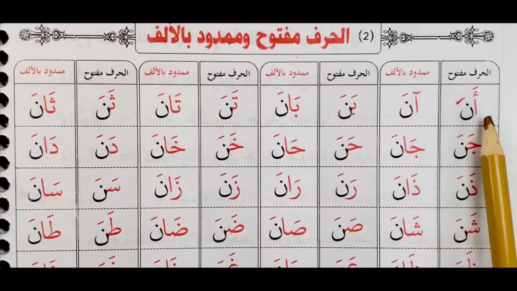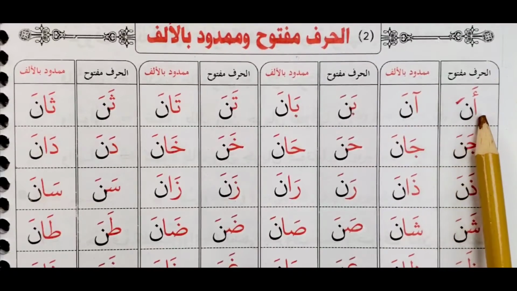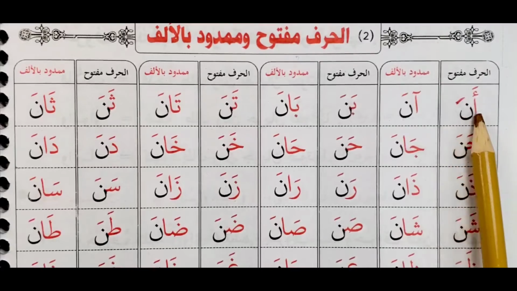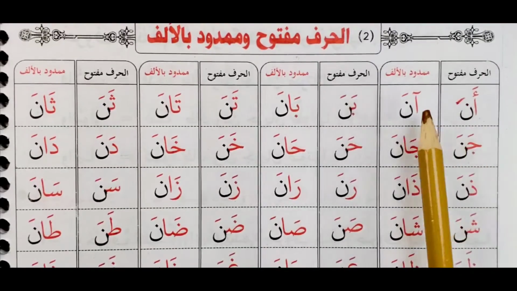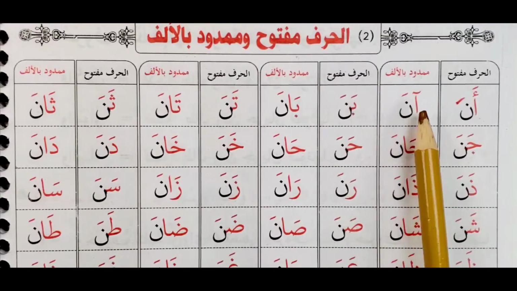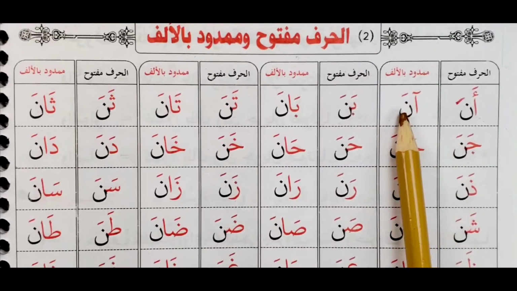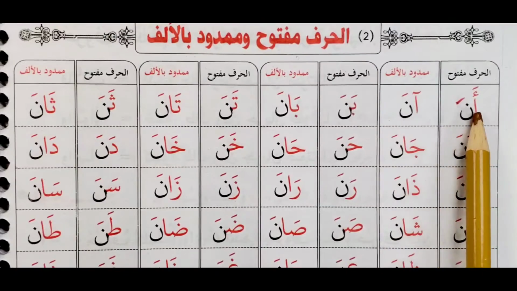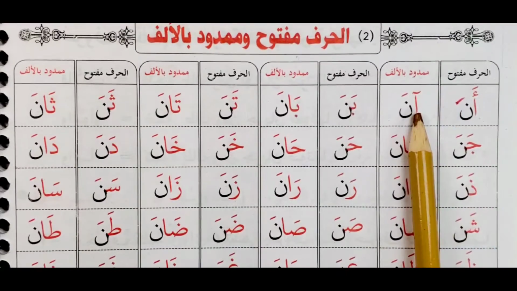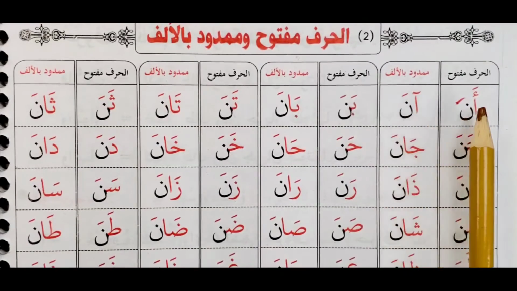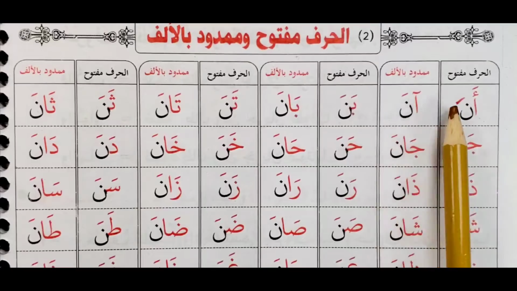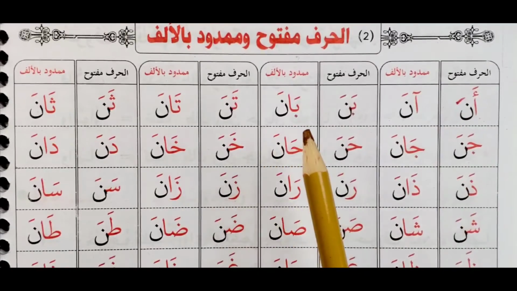So we have أنا, أنا, أنا, and na, أنا. If you follow this sound, if you get it very well, the rest should be easy.